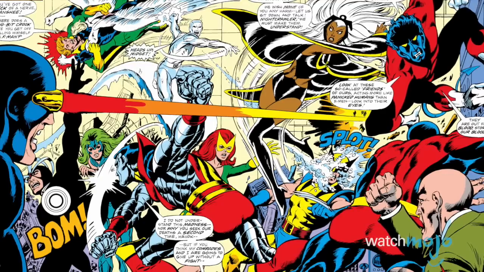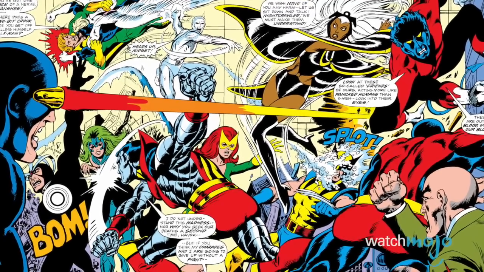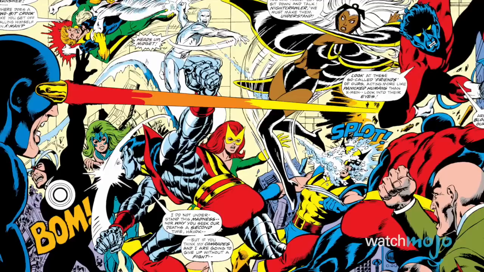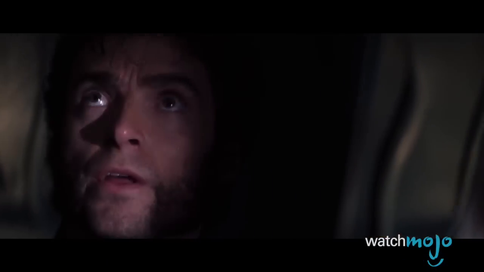The latter two characters are a serious departure from the original team members, as they were only introduced into the comic series much later on in the mid-1970s. This roster change definitely makes sense, however, so no points lost on this one.